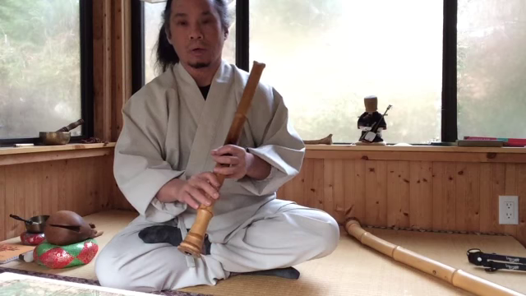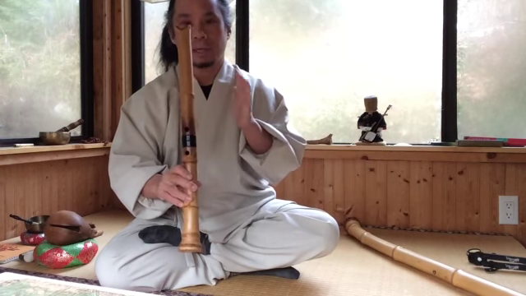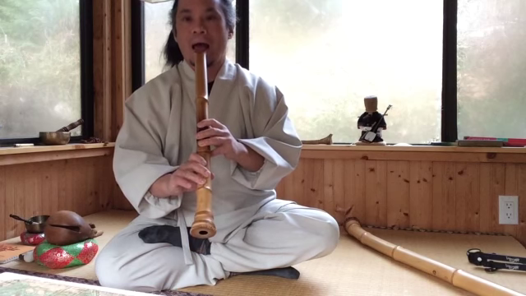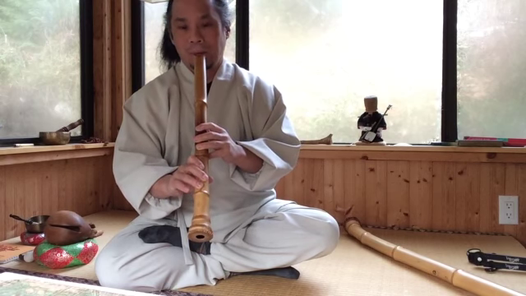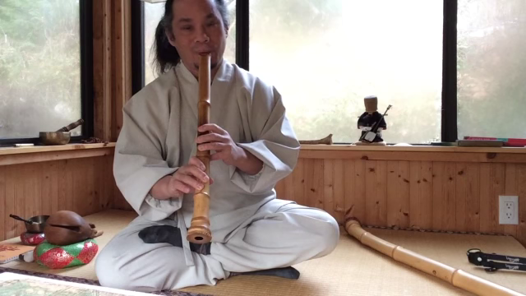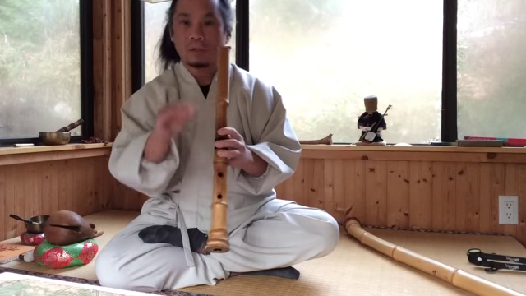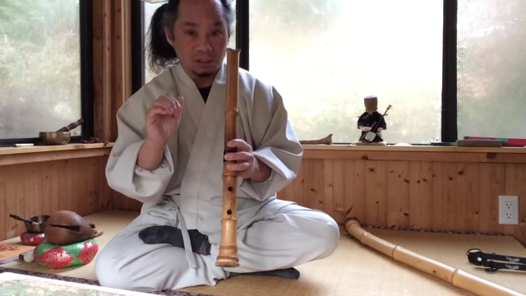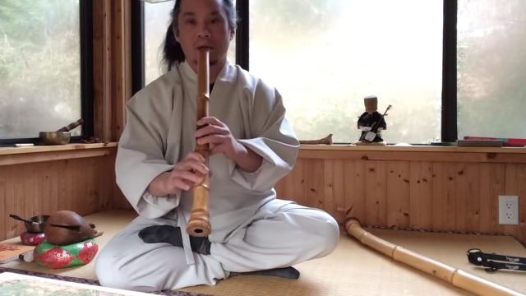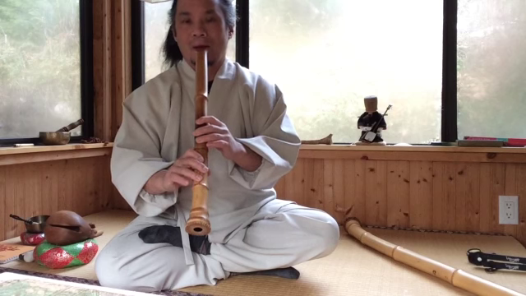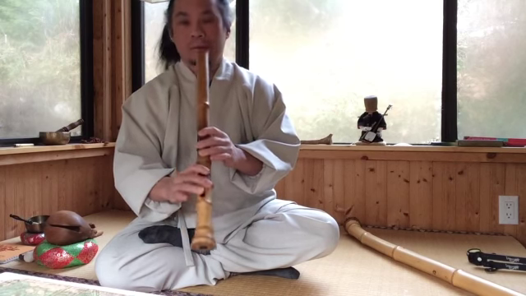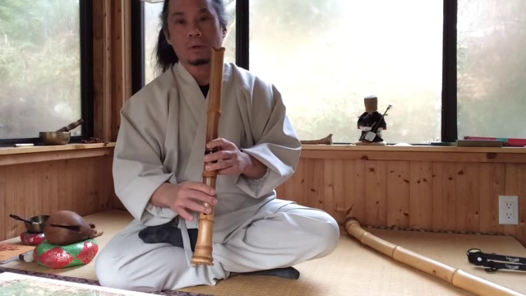Okay, so ro is your D, your fundamental, all holes closed. The pitch equivalent of that is tsu daimei. So you hear it's much more quiet.